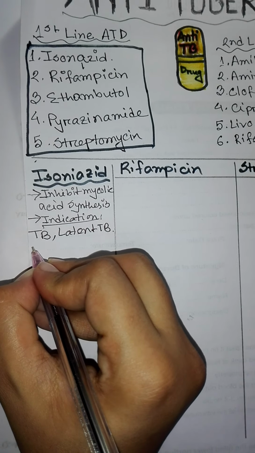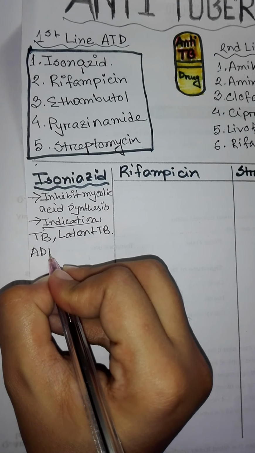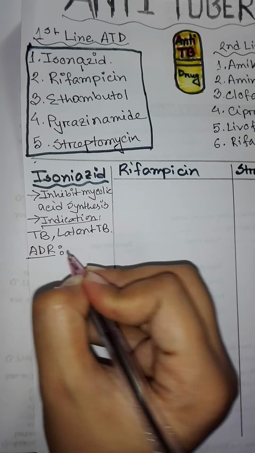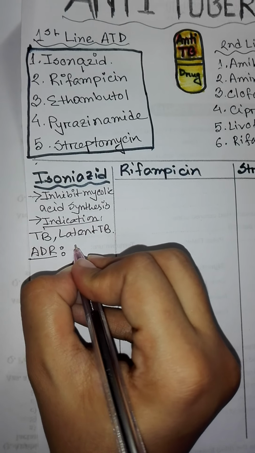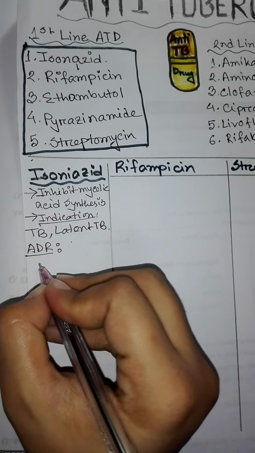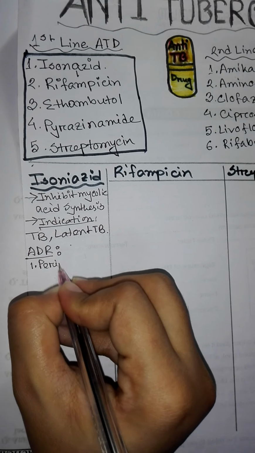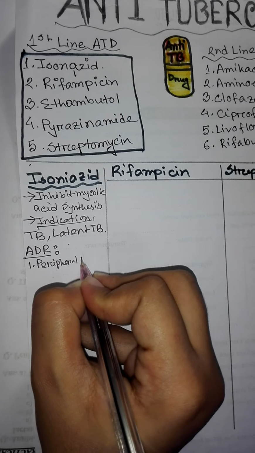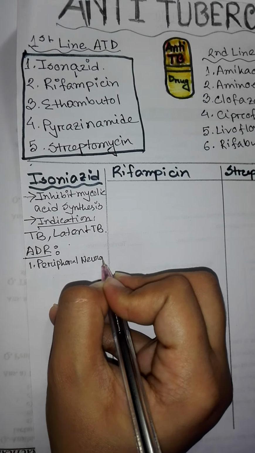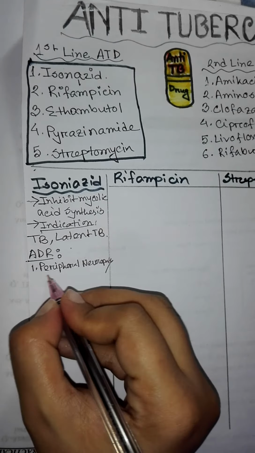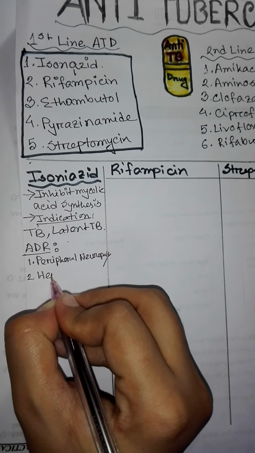Now, what are the adverse drug reactions? Adverse drug reactions are peripheral neuropathy and hepatitis. One is peripheral neuropathy. Second is hepatitis.